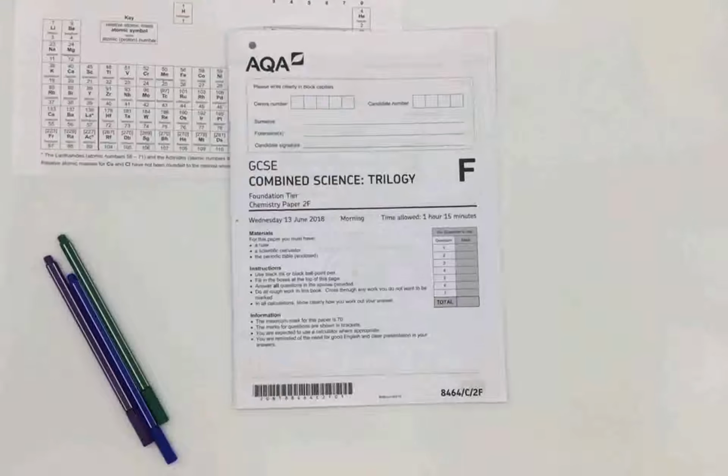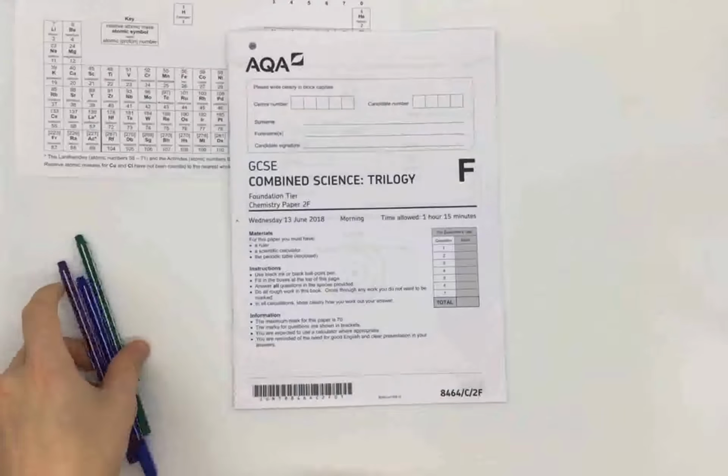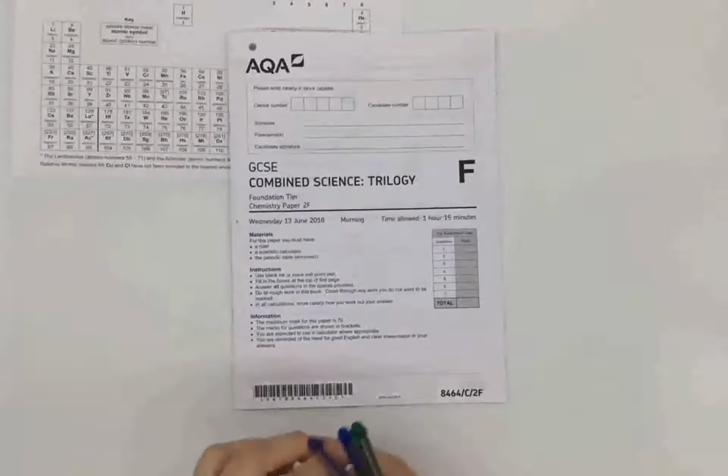Hello. I thought in addition to the live streams that I've been doing, you might want to see me go through a past chemistry paper. So I thought no better place to start than last year's foundation paper.